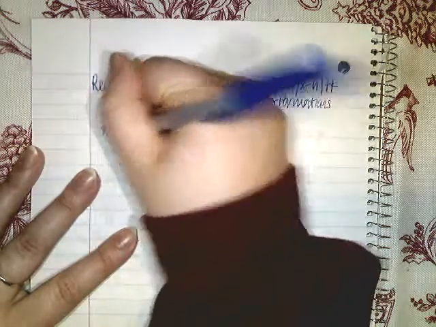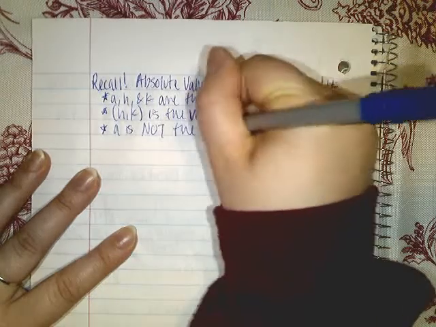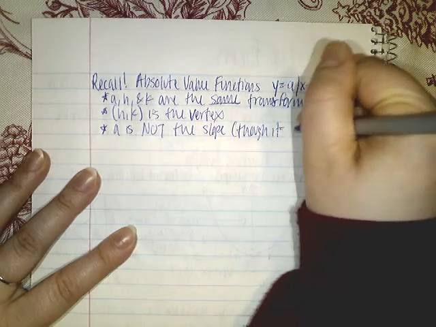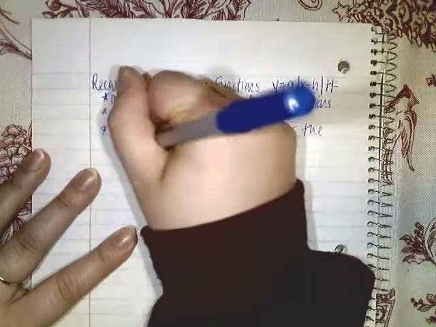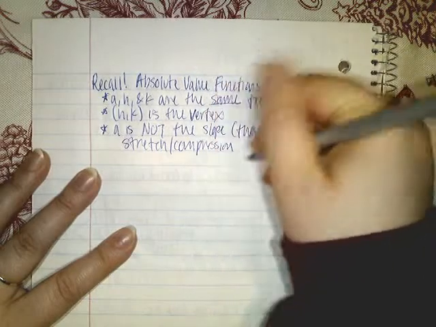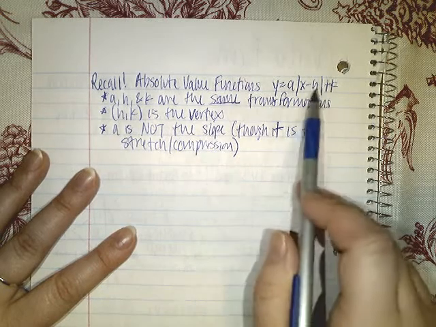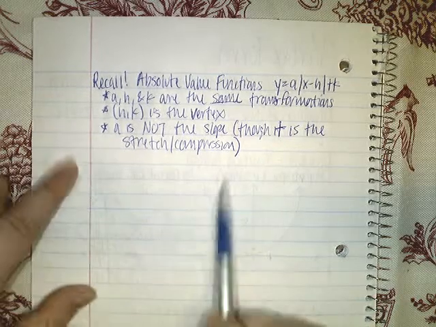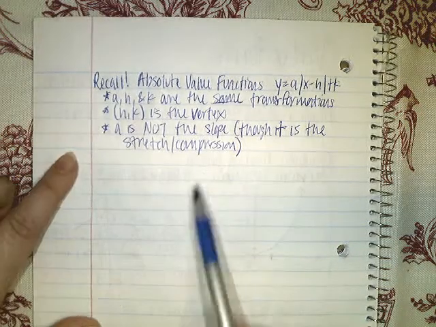a is still the stretch or compression, but a is not the slope anymore. So it is still the stretch or compression, but it is not the slope. Because the sides are no longer linear, it's not straight lines on either side, we have a parabola, a curve. It's not going to be as simple as our slope was for absolute value. Now it's going to be a little bit different because we're working with a curve.